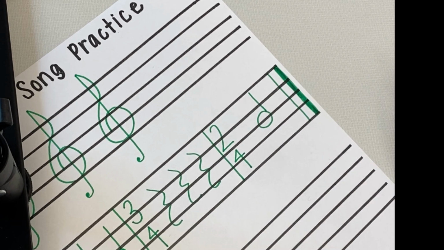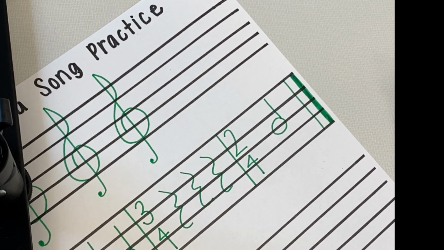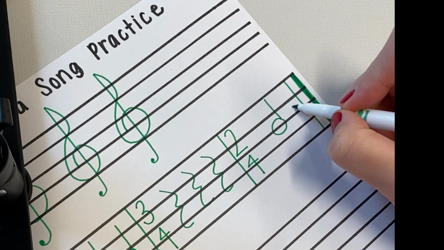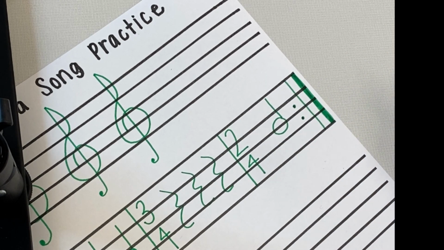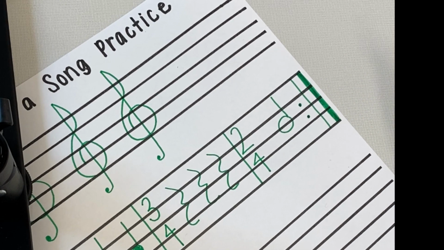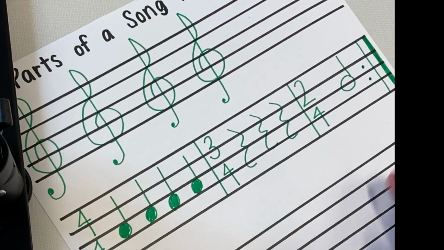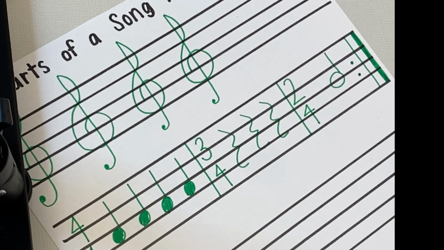Okay, now earlier in our symbols, I said that you could have possibly a repeat sign at the end of the song. So if I was making a repeat sign, I'm going to do it exactly like this, but I'm going to add 2 dots. So if I add those 2 dots here in my 2 middle spaces, now I changed it from a double bar line to a repeat sign. So if I wanted this to be played again, I would add those 2 dots there.